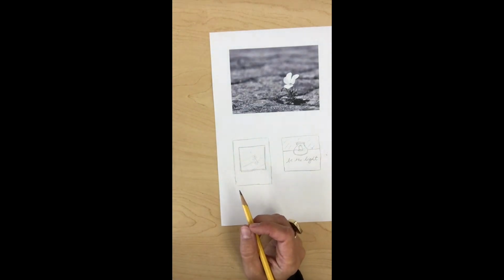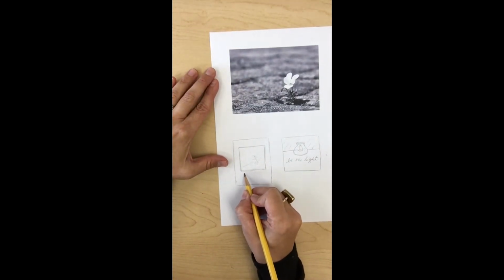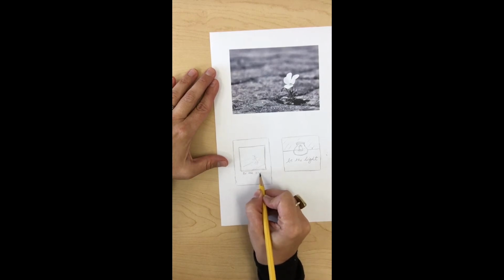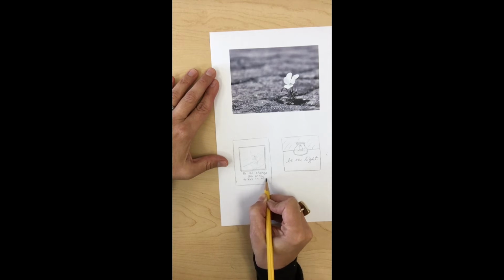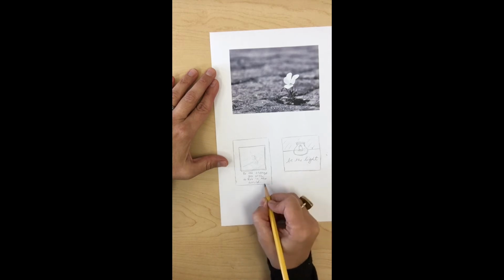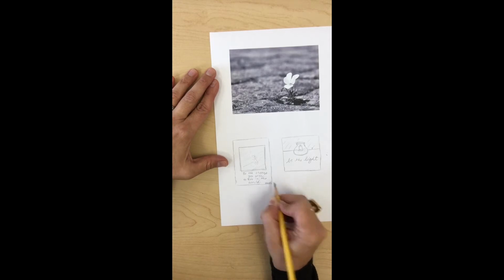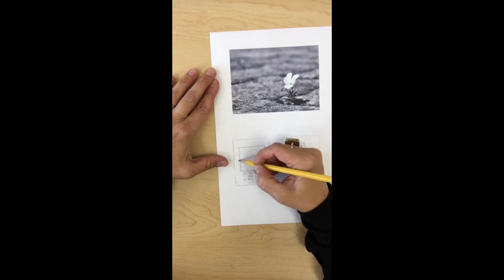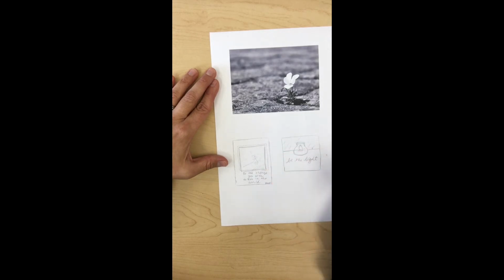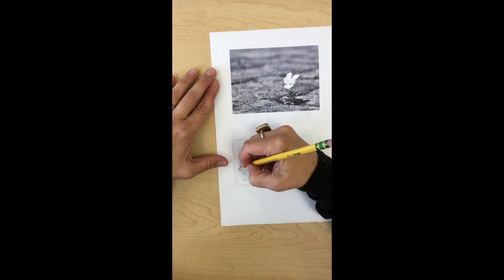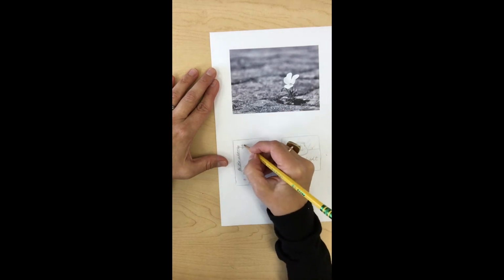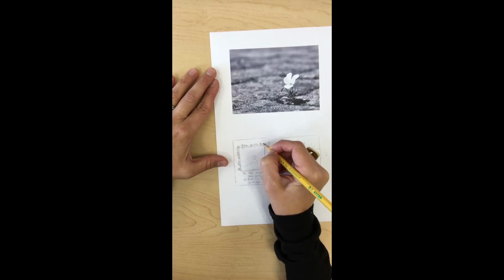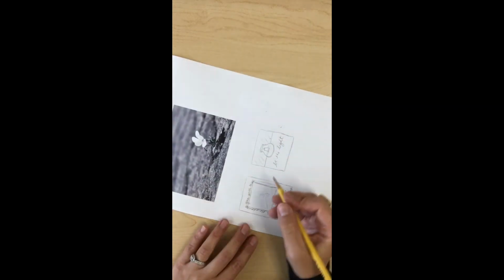So adding my quote would be, maybe I want to add it at the bottom. You wish to see in the world. Maybe I want something like that. So I would put Gandhi here because this is not my quote. Okay? Or maybe I want my quote to go around the border. So maybe I want to actually write my quote around like this. That could be kind of cool. So there's lots of ideas and ways that you can do this.